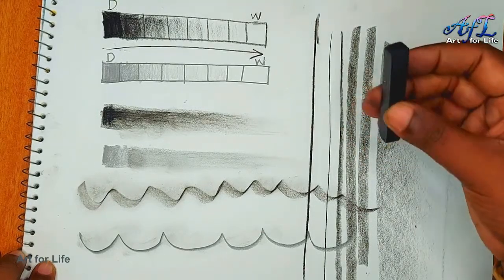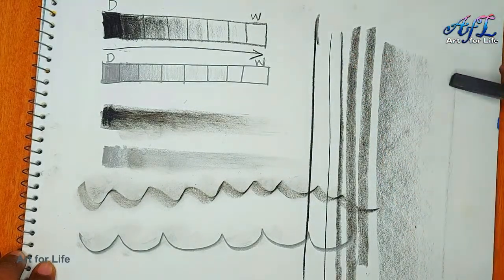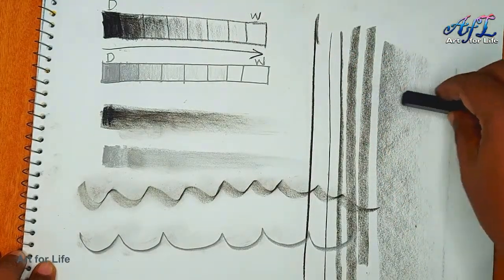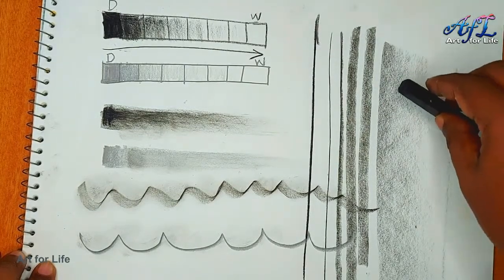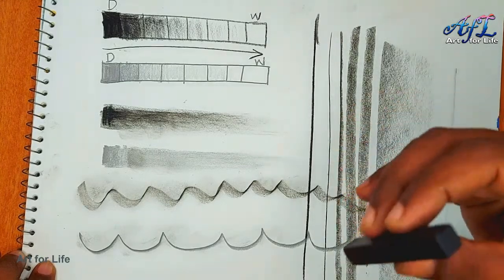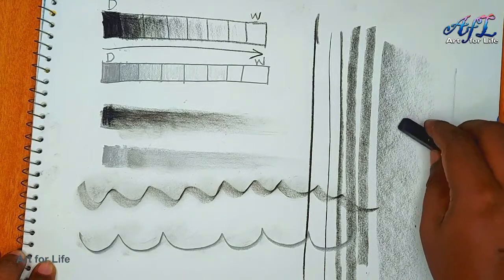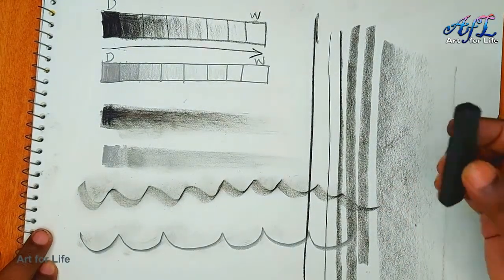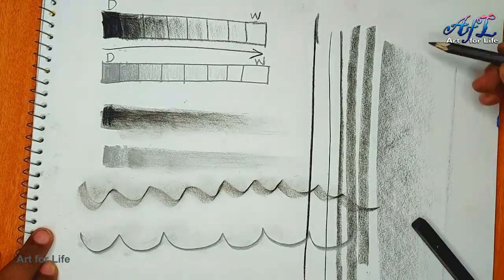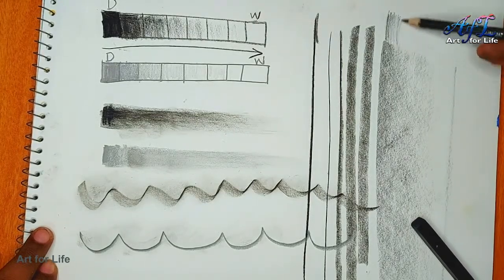So you can see with one stick what all different options of lines you can create, and how well you can cover a very large area with a single stroke. That is the biggest advantage of charcoal sticks. Also you can see it creates a little bit textured, powdery surface whenever you use the charcoal. If you want to create similar things with pencil, you have to spend a lot of time, guys. A lot of time, a lot of patience to cover this much area.